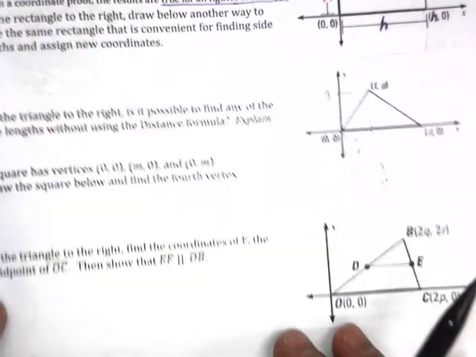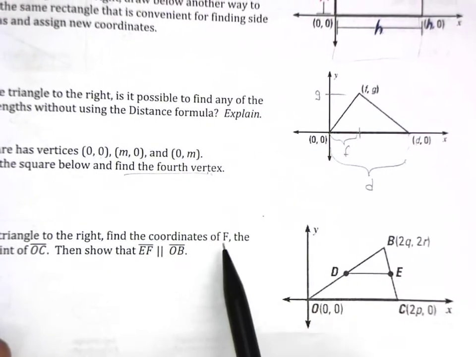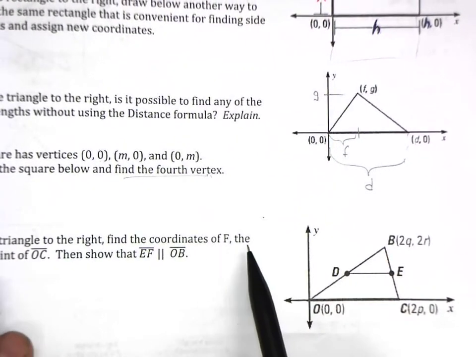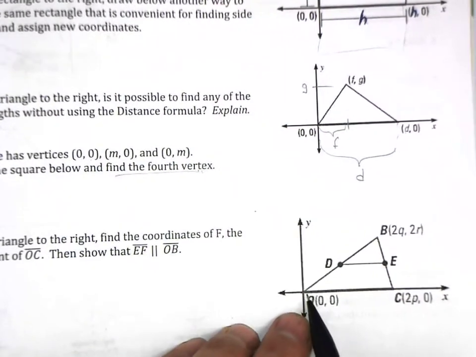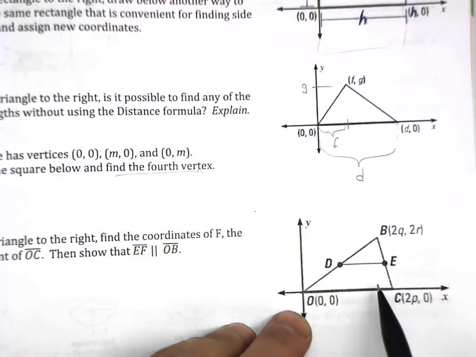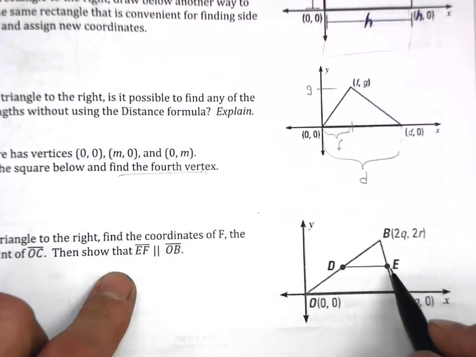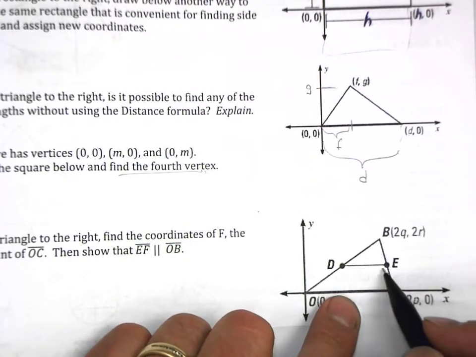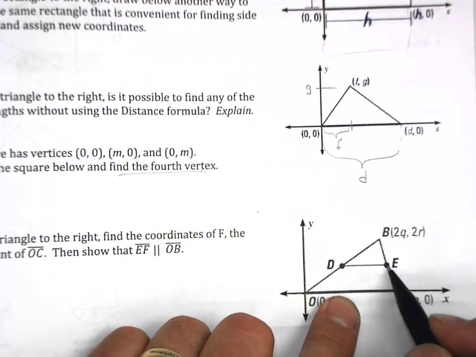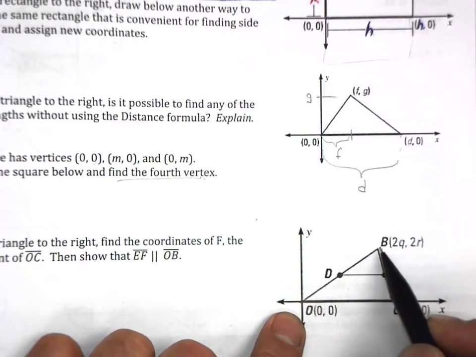And your role now is with number 7 in the triangle to the right. Find the coordinates of point F, which is the midpoint of segment OC. So here is segment OC, and what are the coordinates of this point? Then show that the slope of EF is the same as the slope of OB.